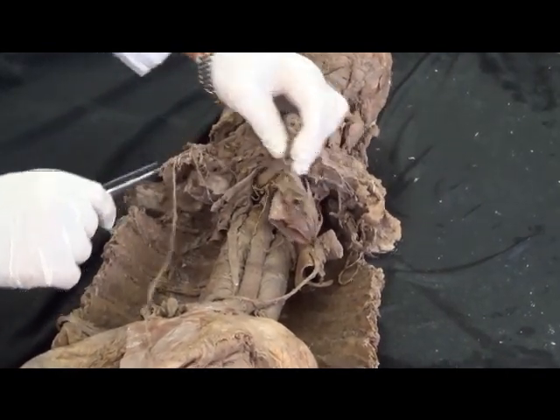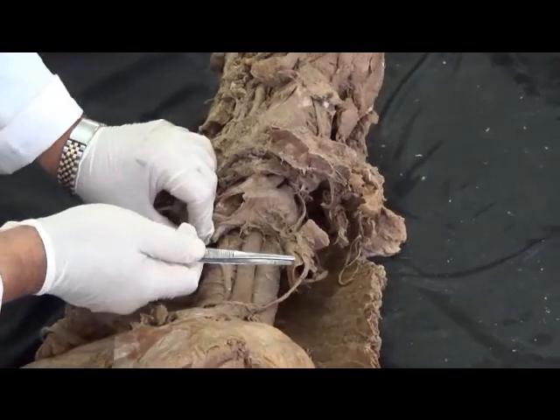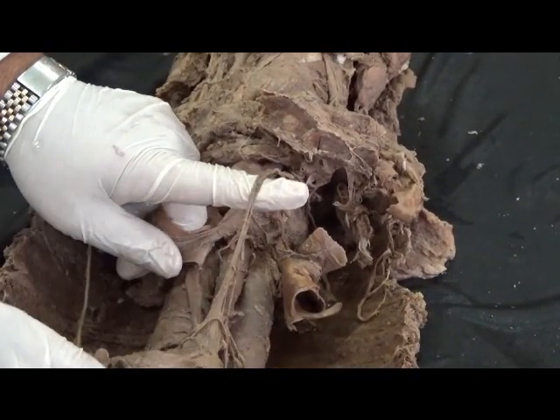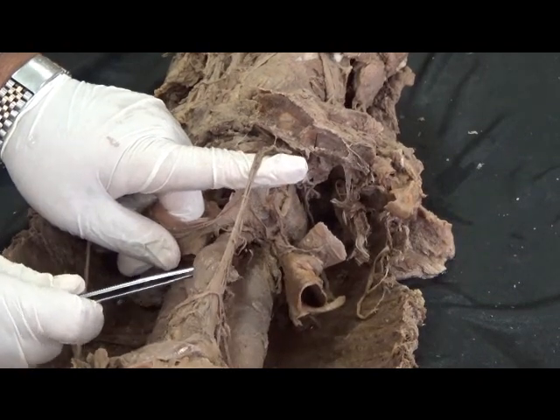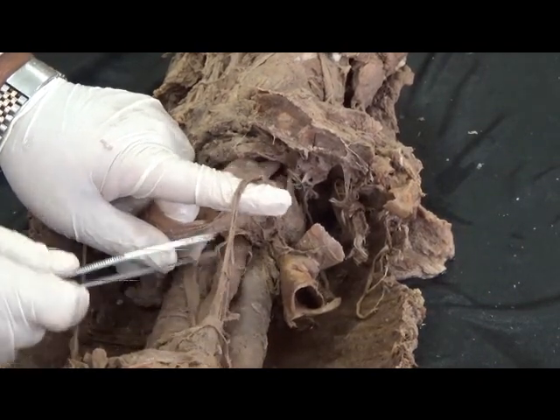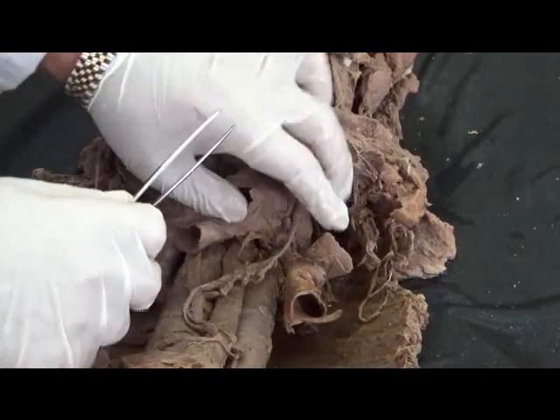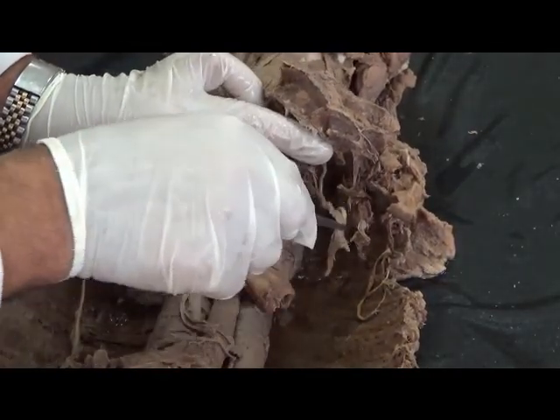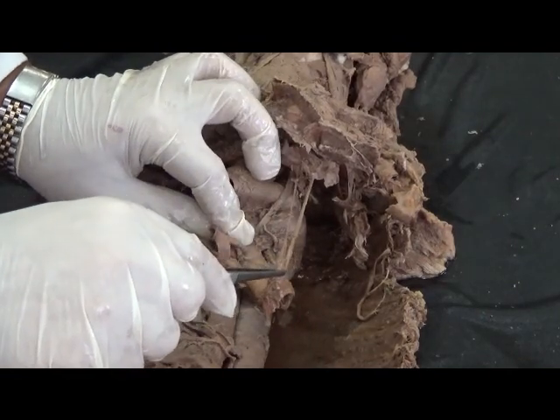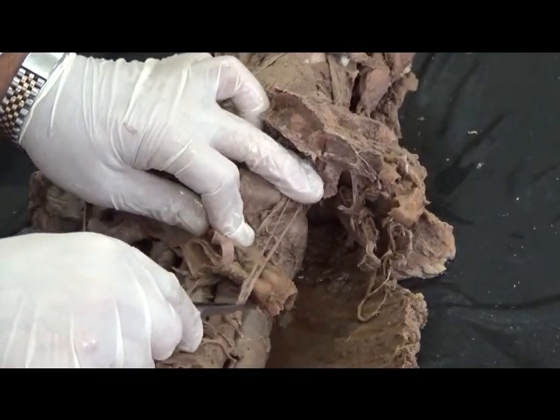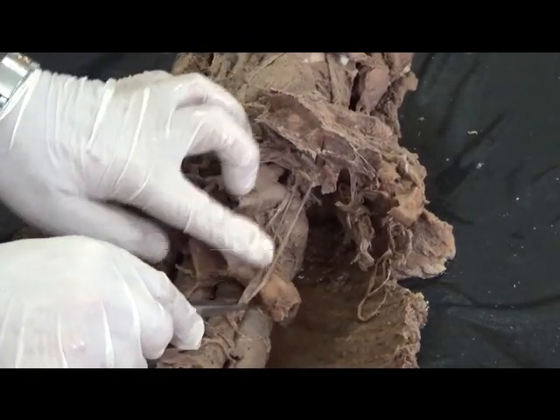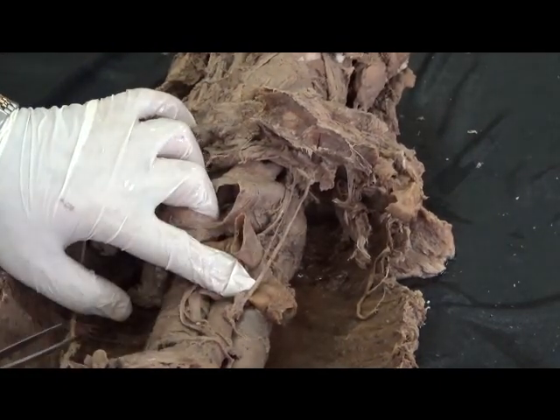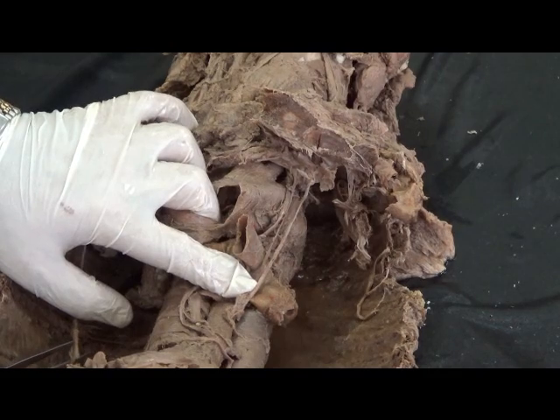The phrenic goes to the diaphragm. And this is the left vagus, because it passes to the esophagus and does not reach the diaphragm. This is the left vagus nerve. Behind it, there is the left phrenic nerve, and I think it is cut. The left phrenic nerve also crosses the side of the aortic arch. So this is the vagus, and this is the phrenic nerve, the left phrenic nerve.